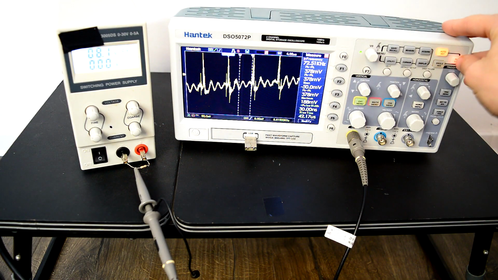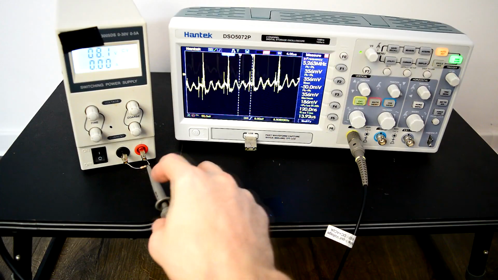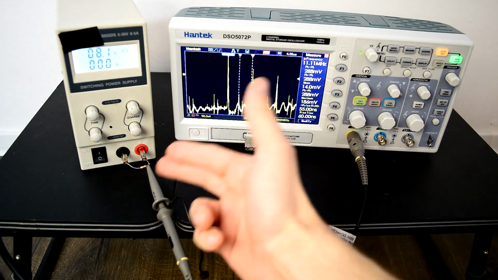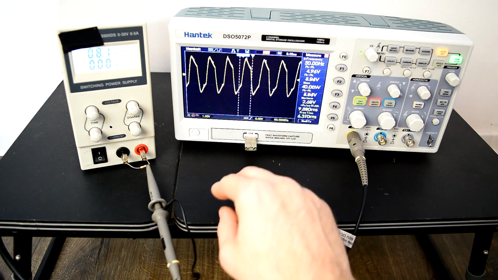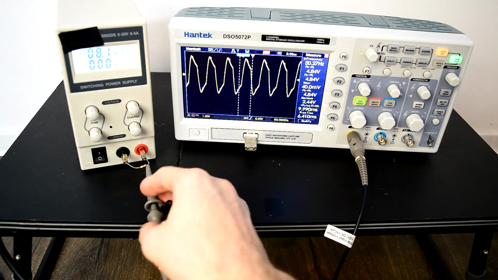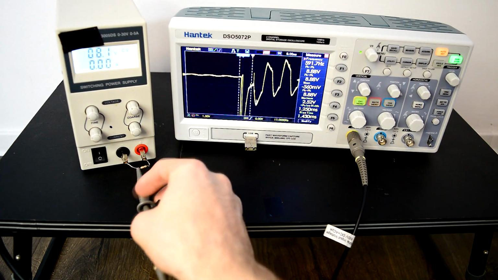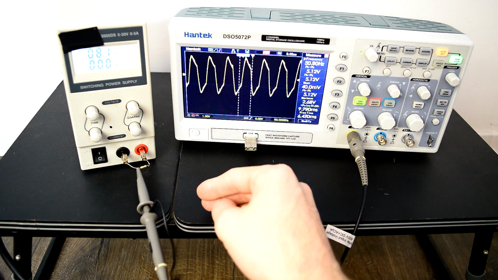Now, another thing that's interesting to notice is that we're getting the exact same thing if we measure the plus output. So this common mode noise is coming out of both of the outputs of the supply, and we're getting the exact same thing from either.